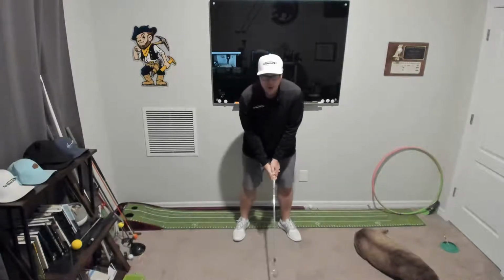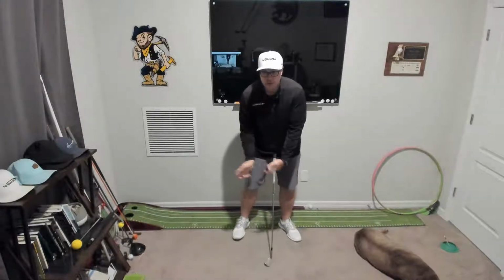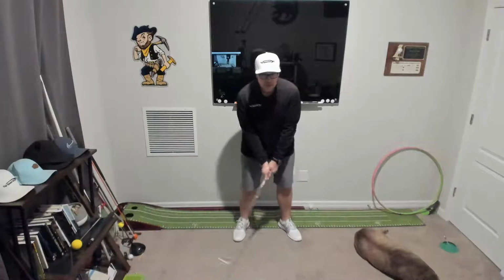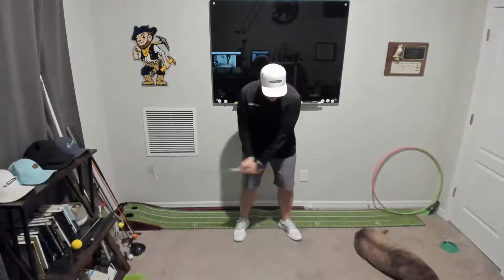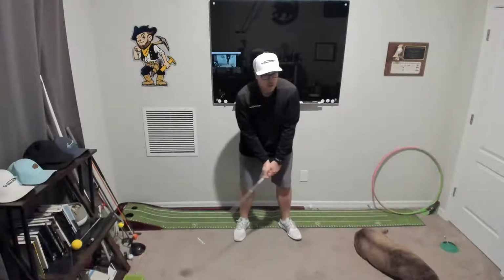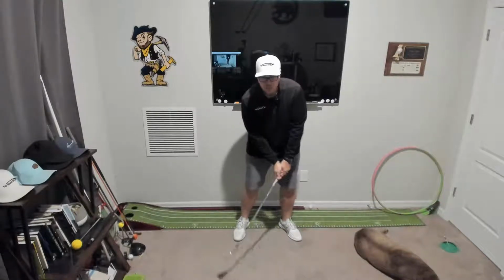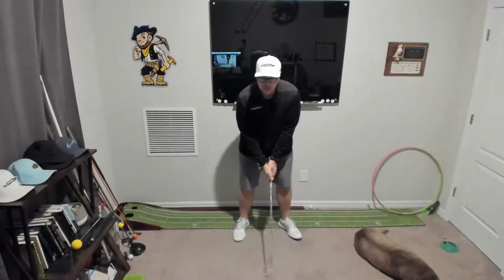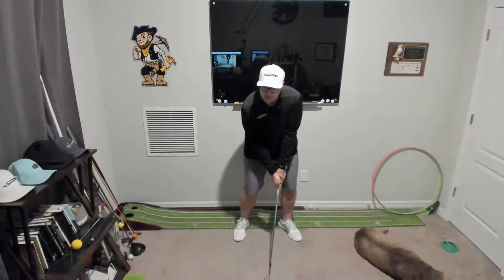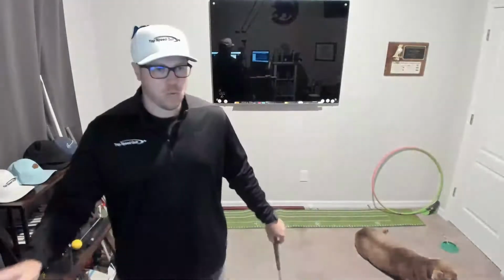But when I'm waggling, I'm really just feeling how I want my wrists to work, and how I want to feel this club coming through the ball. And I'm just getting some movement in. I'm moving my feet back and forth, and then I put the club down, and then I start. Right. So that's kind of how the waggle works.